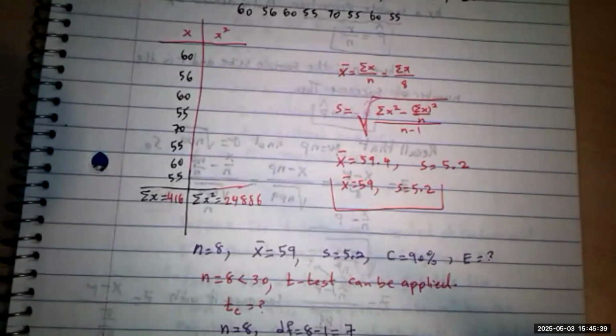These stats give you these numbers right away. But if you want to do it yourself, you have to do the information yourself. So we have the sample size of 8, X bar of 59, S of 5.2, C of 90%. We are interested in the marginal error.